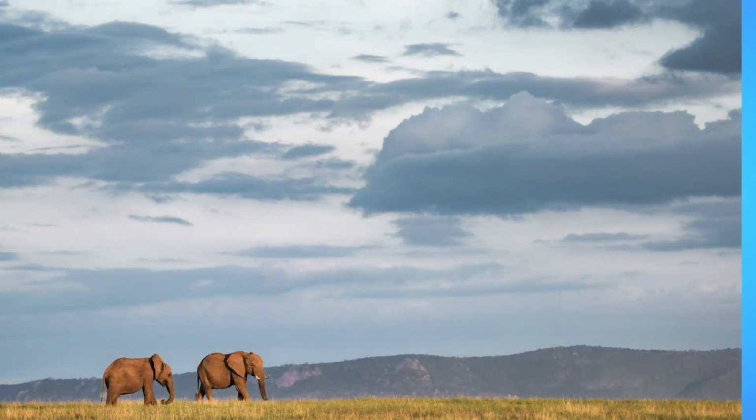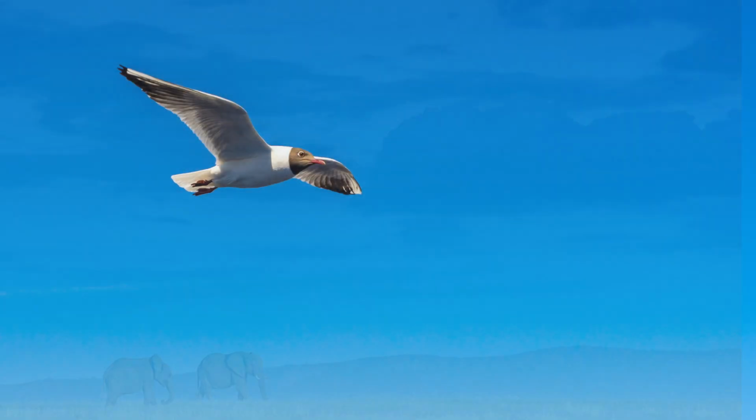Speaking of negative space, it is the empty space around your subject. There are a lot of different creative ways you can use negative space. You can use it in landscape photos where you have your subject and a lot of negative space. You can use the sky, you can use a number of different things to make your photo a lot more interesting.